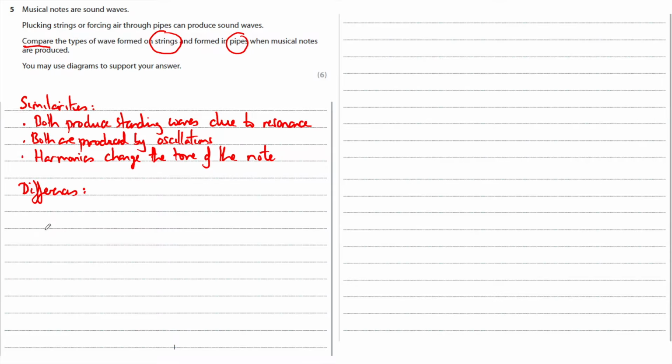So next, looking at differences. First I'll look at string instruments and then look at pipes. For the string instruments, I would draw the first harmonic, the second harmonic and the third harmonic and explain how much of a wavelength is and what are the frequencies.